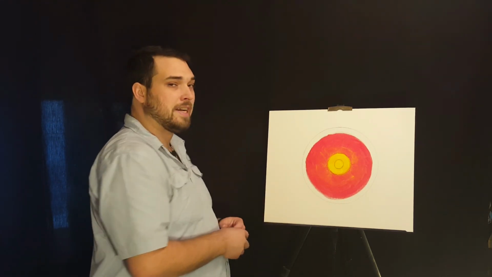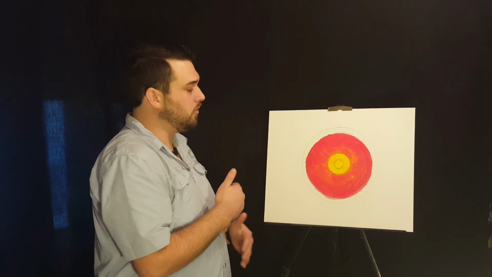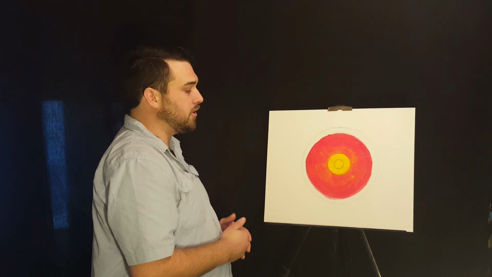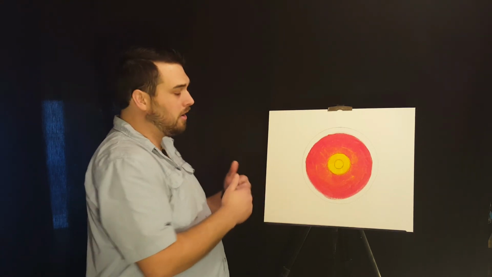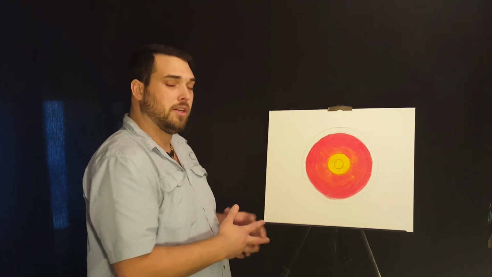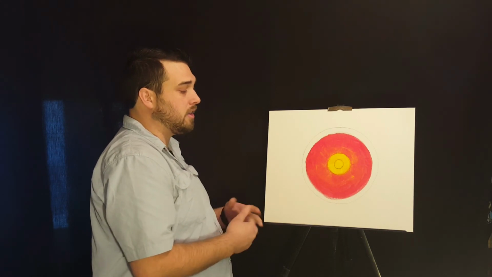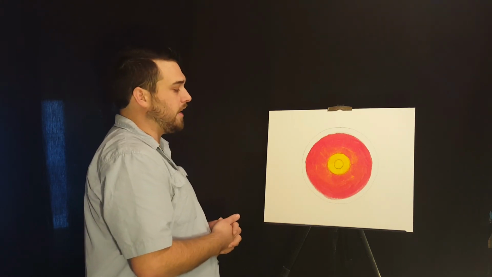So watch the next episode to figure out what else the Earth's layers are divided into, and we'll talk specifically about the crustal interactions and get more into the plate tectonics side of these diagrams.